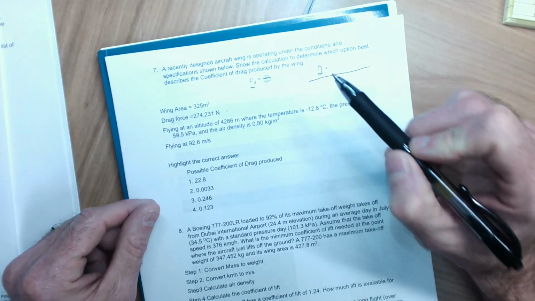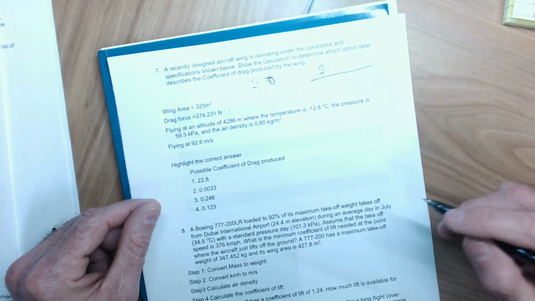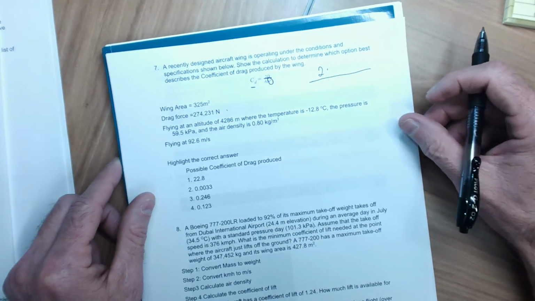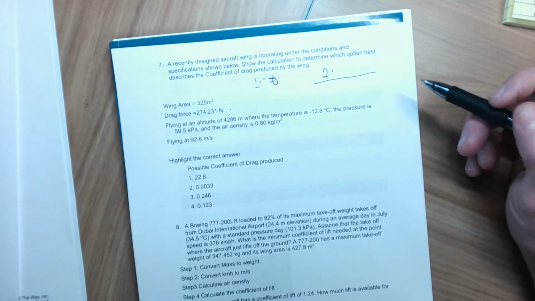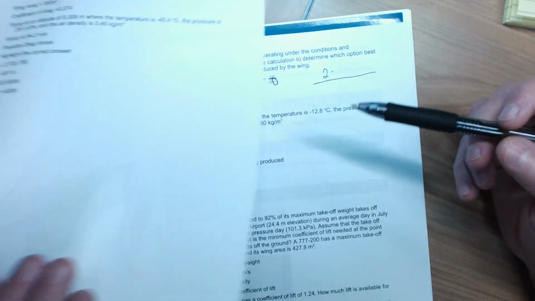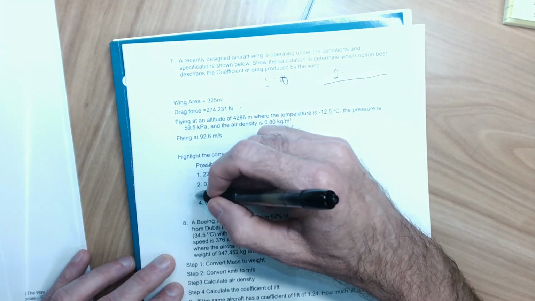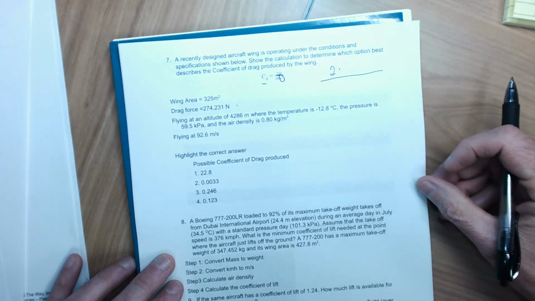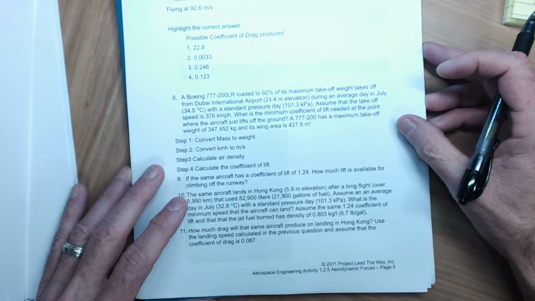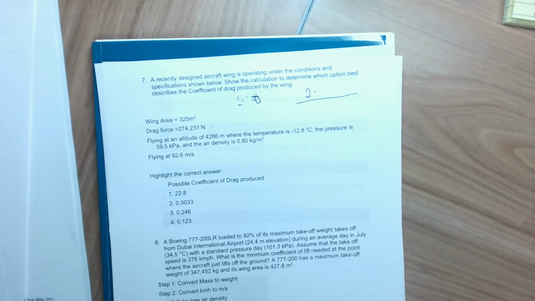Remember, order of operations. Make sure you do certain things first. Hopefully you're watching the video, because I give you lots of hints. Okay, you should come up with one of the answer choices that are down here. All I need you to do is use the highlight tool in Google Docs and highlight the correct answer. Okay, all right. That is questions 1 through 7. So hopefully that will help you out.